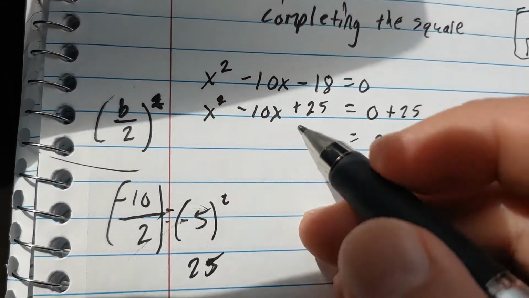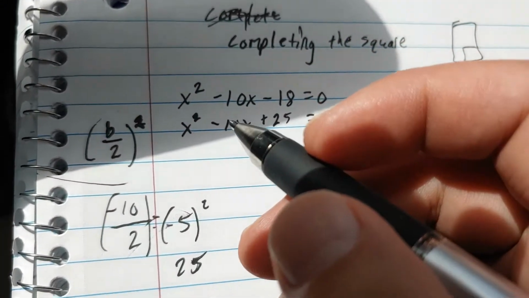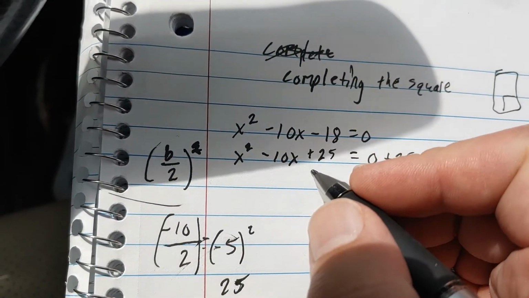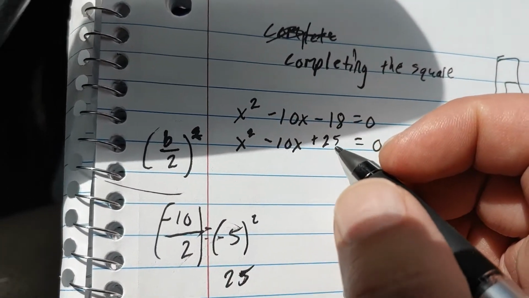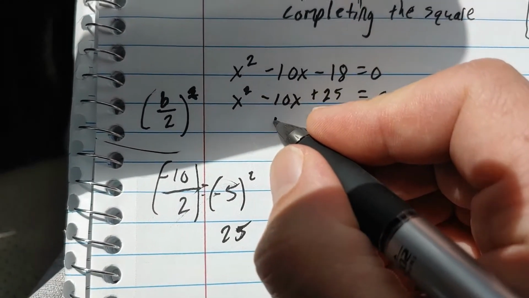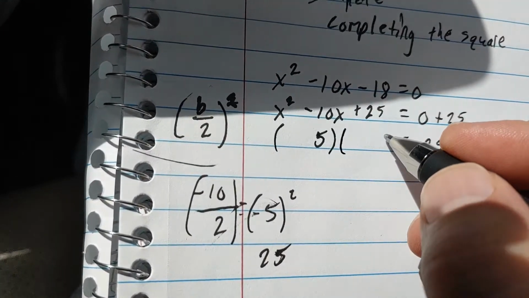So now we have 10 and 25. We're looking for 5 and 5: 5 times 5 is 25, and 5 plus 5 is 10.